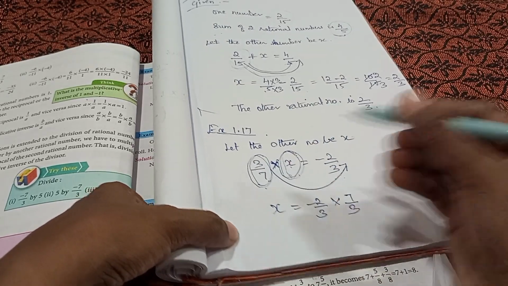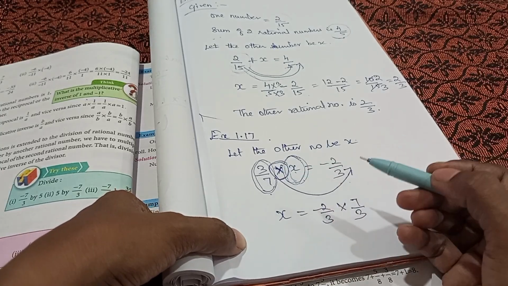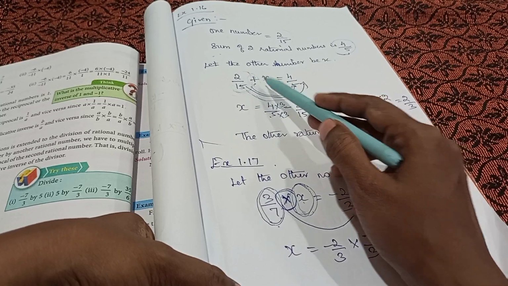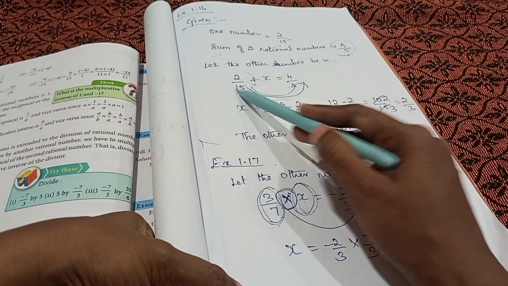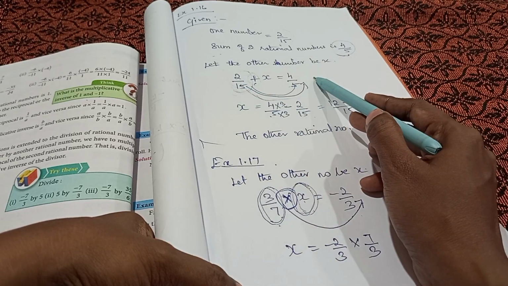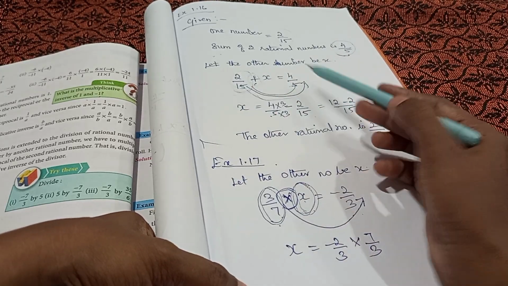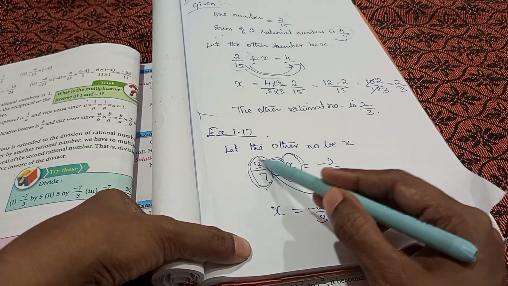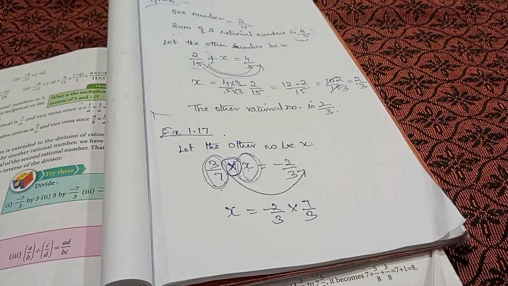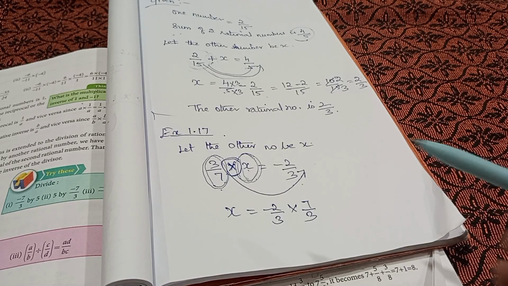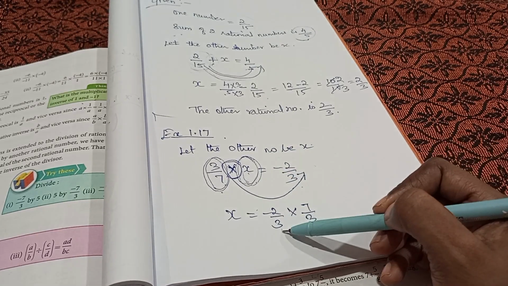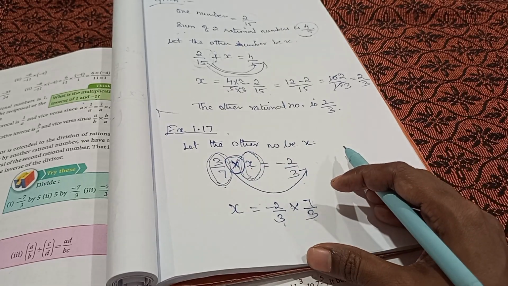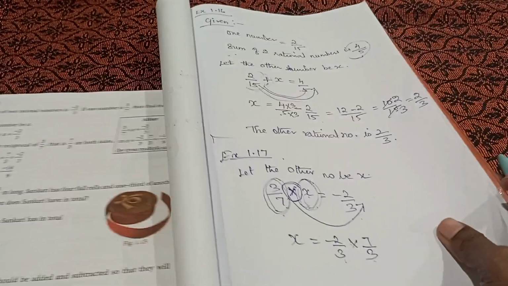Okay, because here you have the multiplication sign. When you have the sign of addition or subtraction, you can bring it over as the opposite: if it is negative, you can bring it as positive; if it is positive, you can bring it as negative. But here, in the multiplication type, if you want to bring this one to this side, it becomes the reciprocal. Okay, you should not change the sign, you just have to take the reciprocal of that number. So x is equal to minus 2 by 3, you have to write like this only, but this number becomes the reciprocal, 7 by 3.